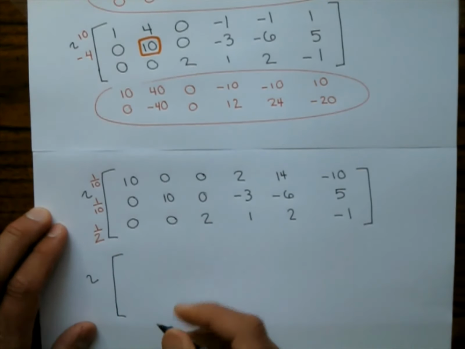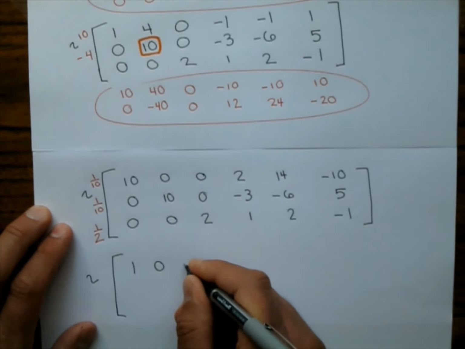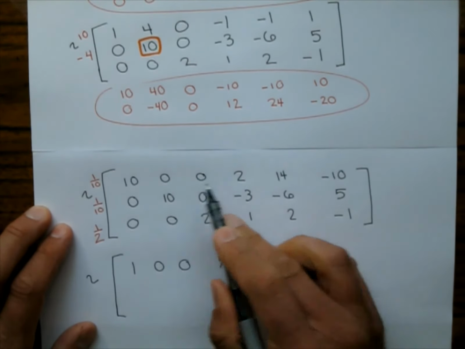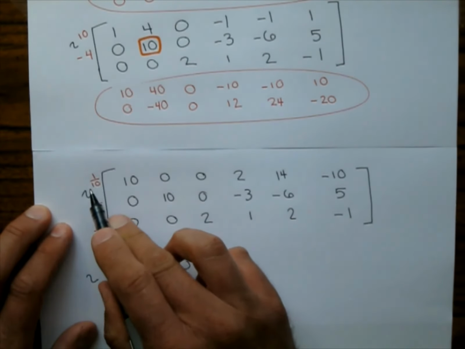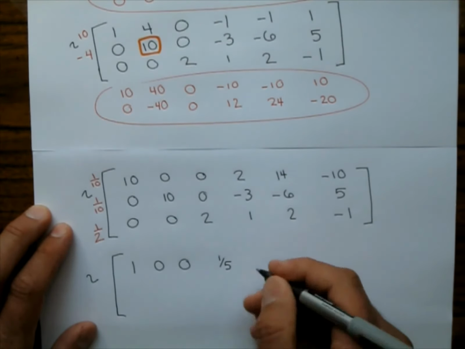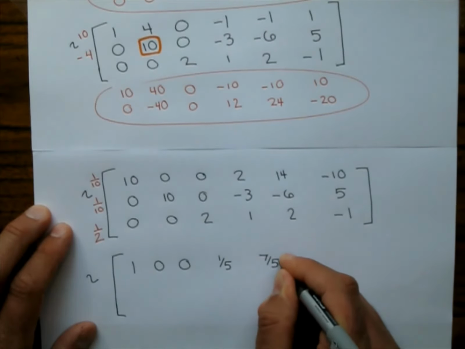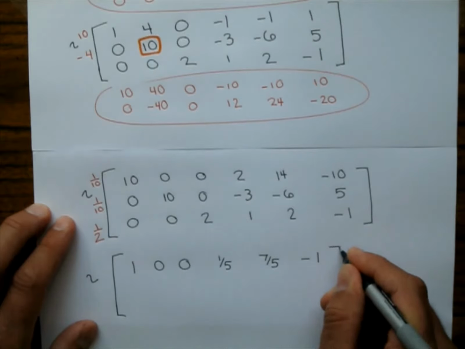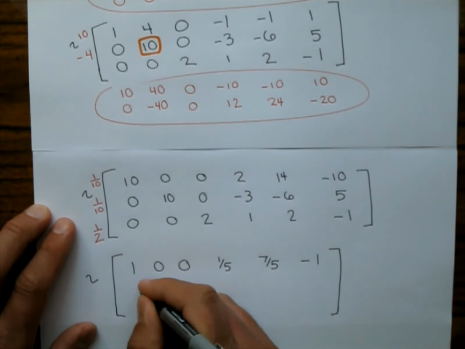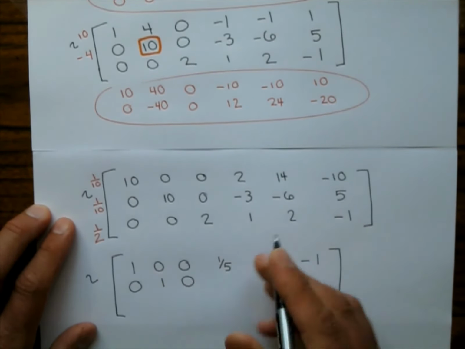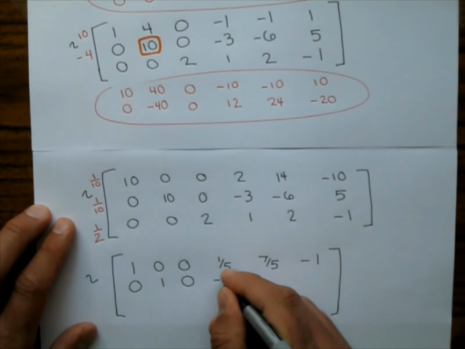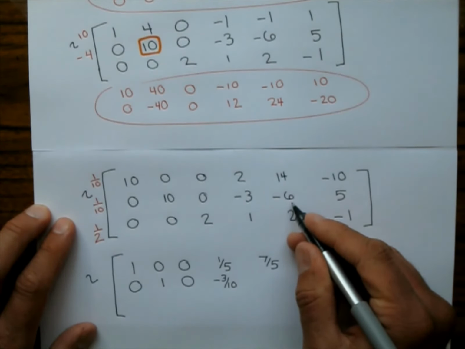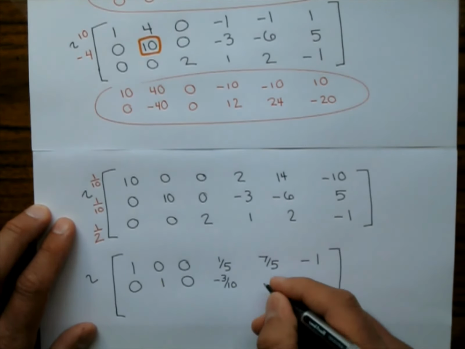So row 1 becomes 1, 0, 0, 1/5. Okay, it's 2 times 1/10 is 1/5. 14 times 1/10, or 14 over 10, is 7/5. And then negative 10 times 1/10 is negative 1. Okay, row 2, it's going to be 0, 1, 0. Then we have negative 3/10 and negative 6/10, which is actually going to be negative 3/5.